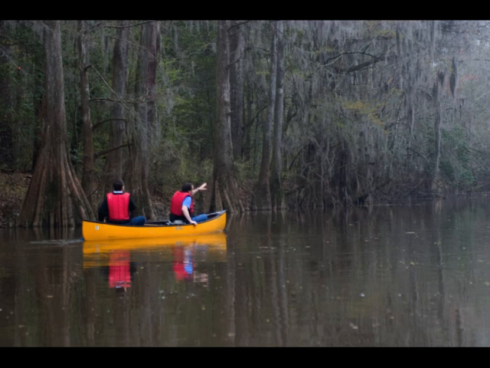This next shot, I place the canoe further to the left, and now as the boat moves forward, it has a place to go within the frame. This preserves the implied motion.